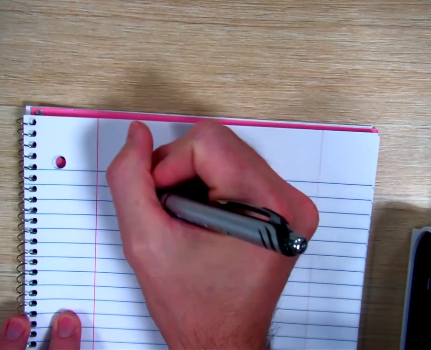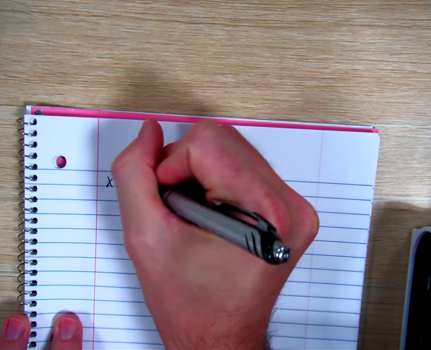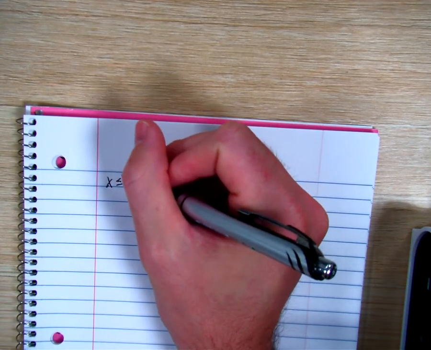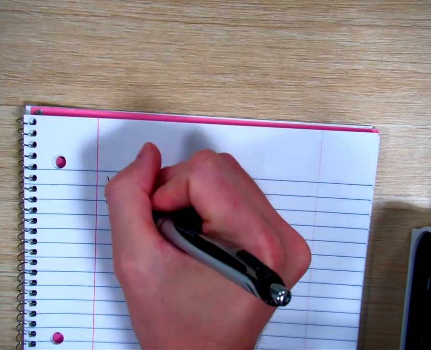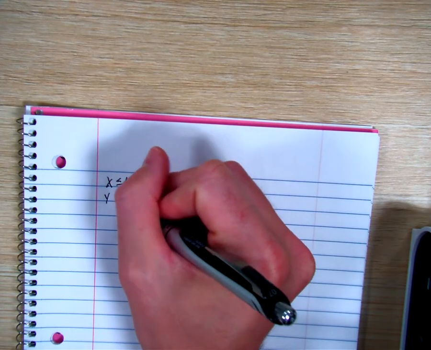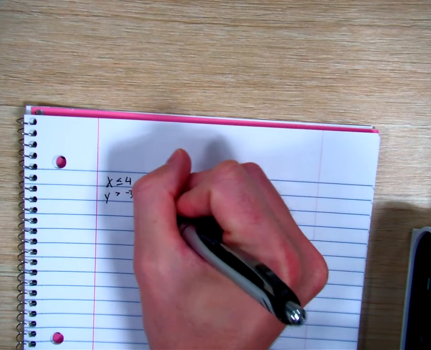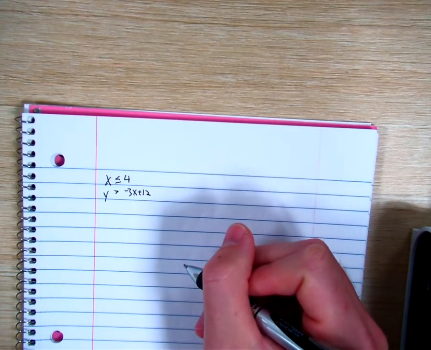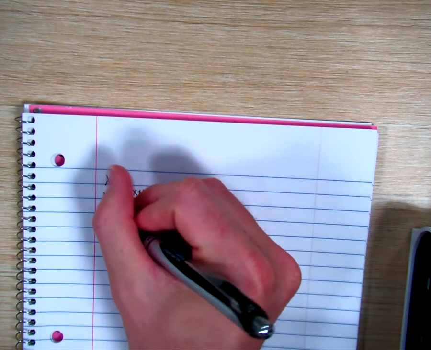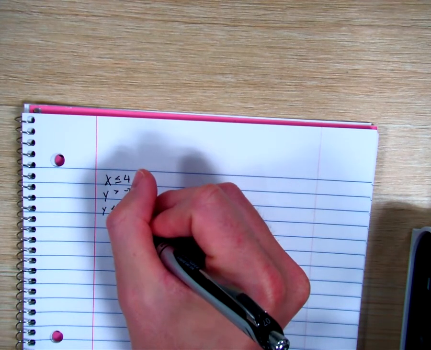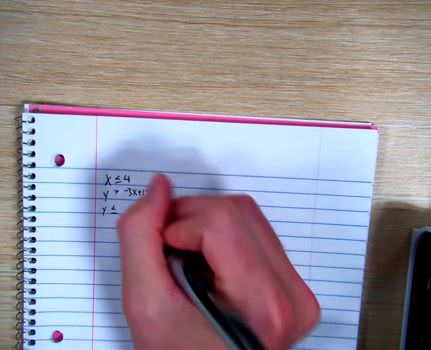Okay, so let's start you off with something like this. So x is less than or equal to 4, y is greater than negative 3x plus 12, and y is less than or equal to 9.